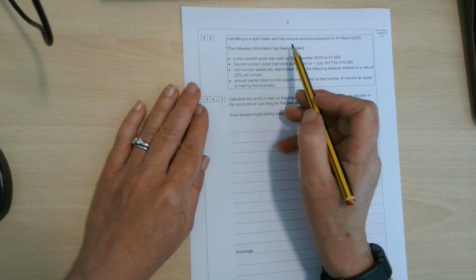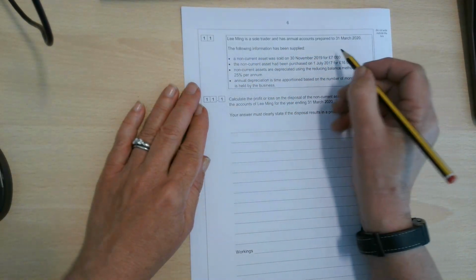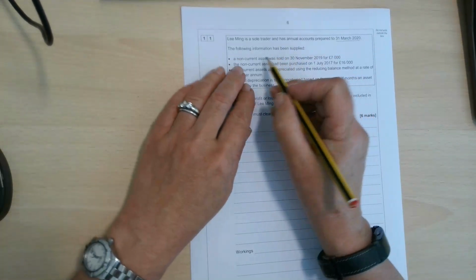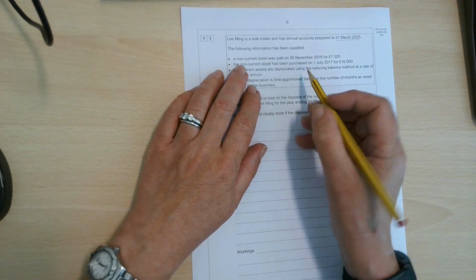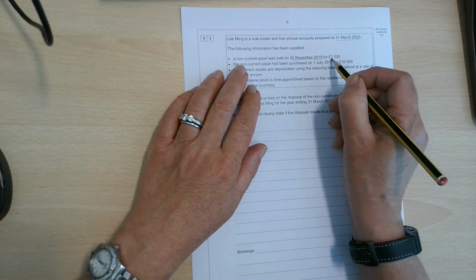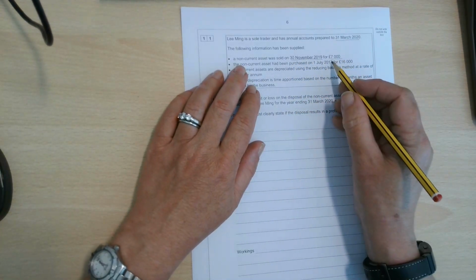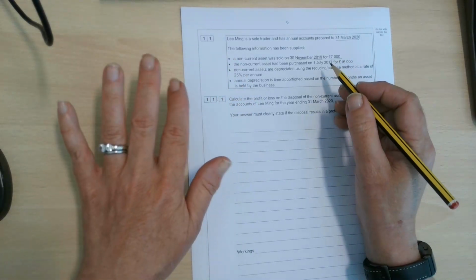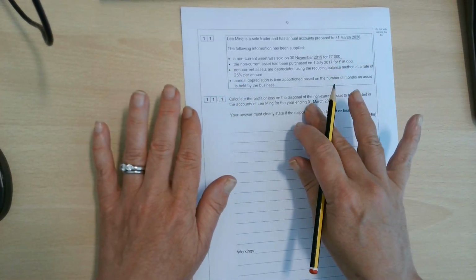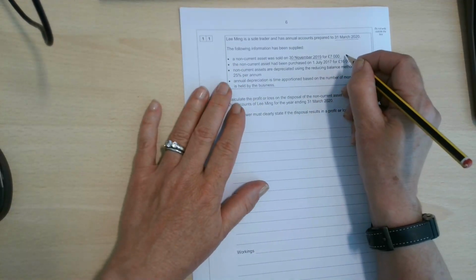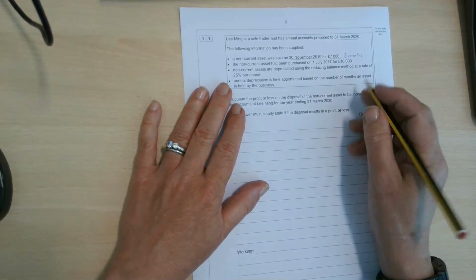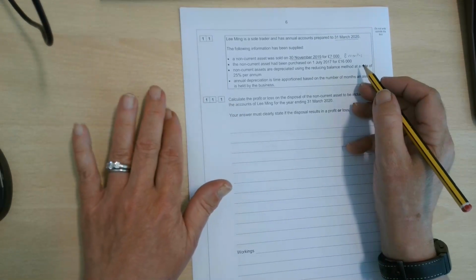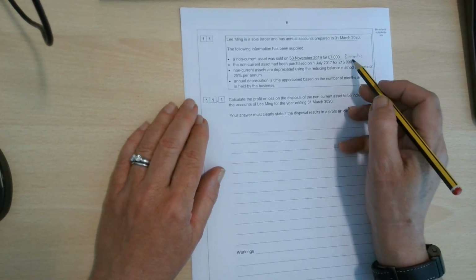So Ming is a sole trader and has annual accounts prepared to the 31st of March 2020. And we've got the following information. A non-current asset was sold on the 30th of November 2019 for £7,000. So April, May, June, July, August, September, October, November. That's 8 months into the financial year that ends on the 31st of March. So just to check that, we've got December, January, February and March left. So 4 months left, which makes a year.